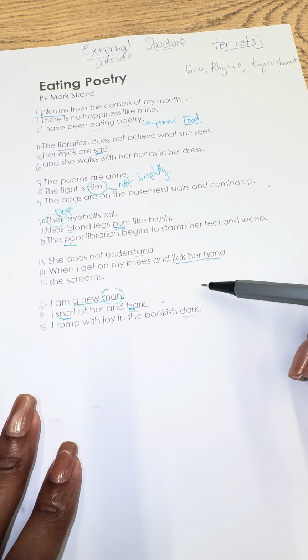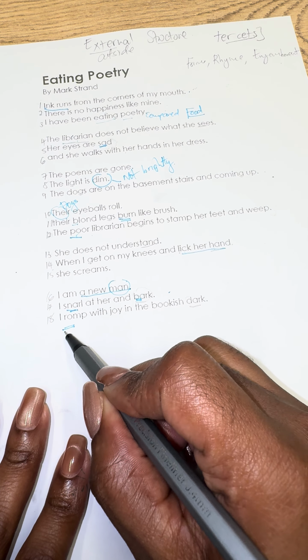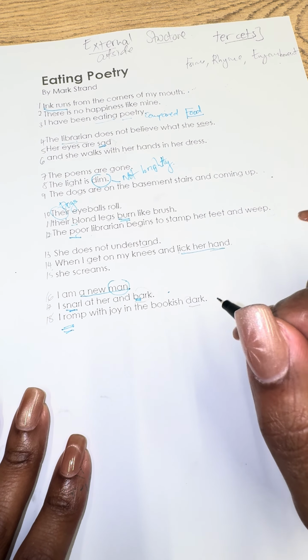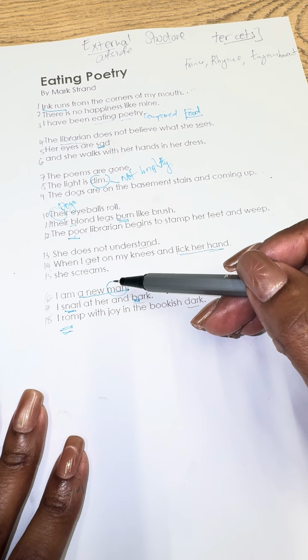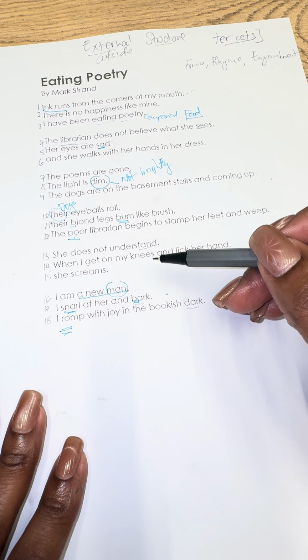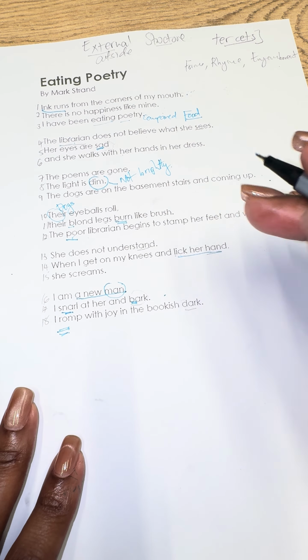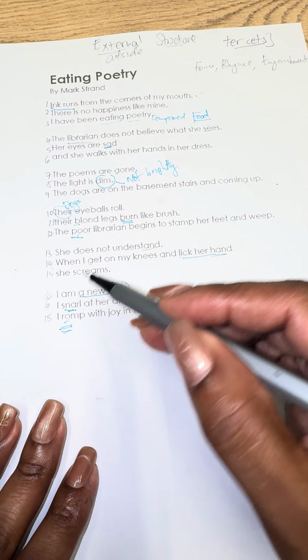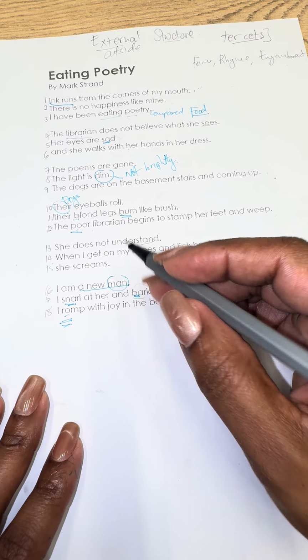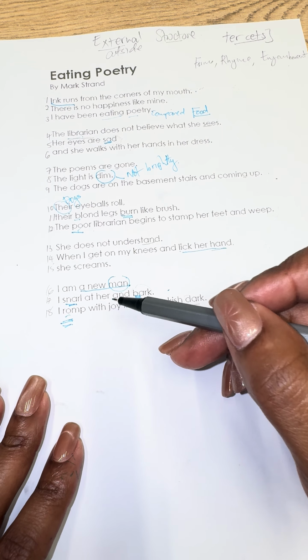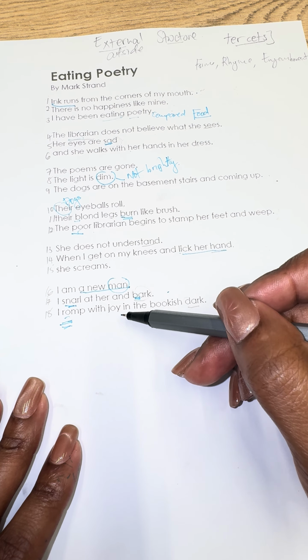I romp with joy in the book, because to romp is to play and jump around like a puppy. Again, he continues to compare himself to a dog. So here again, he's energetic. Romp, he's energetic like a little puppy. It's happiness again from the effects that the poetry has given to the speaker.